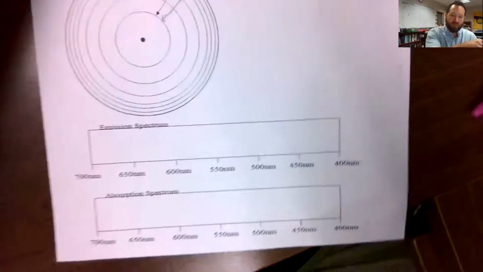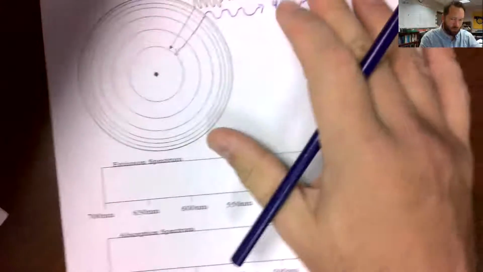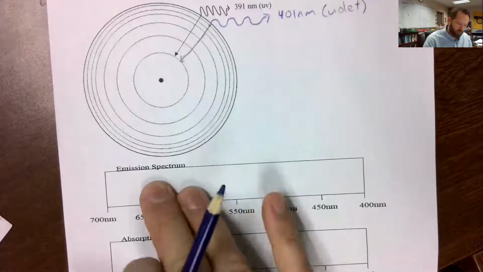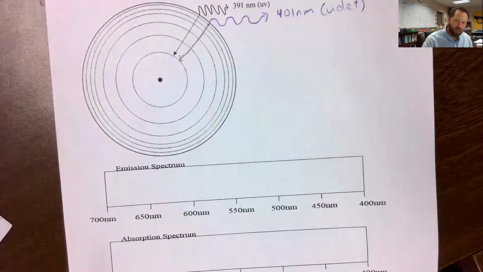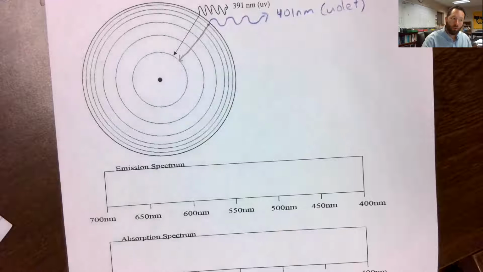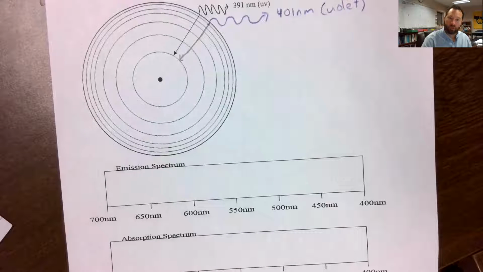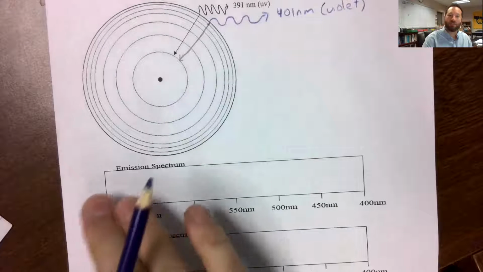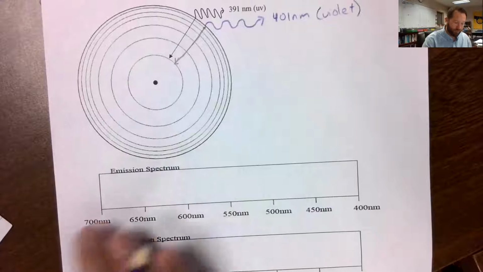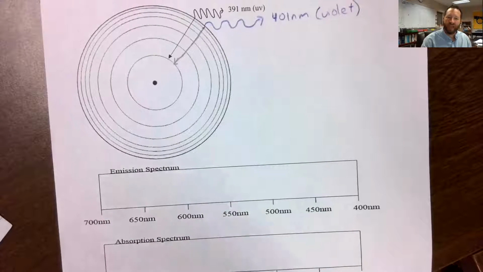The next part comes down here to the emission and absorption spectrum. So you have to think about what these are. Let's start with the emission spectrum since it's on top. Is this going to be mostly black with a couple colorful lines, or mostly colorful with a couple of black lines? Hopefully we're all saying the same thing. This is mostly black with a couple of colorful lines. An emission spectrum is what the atom emits.